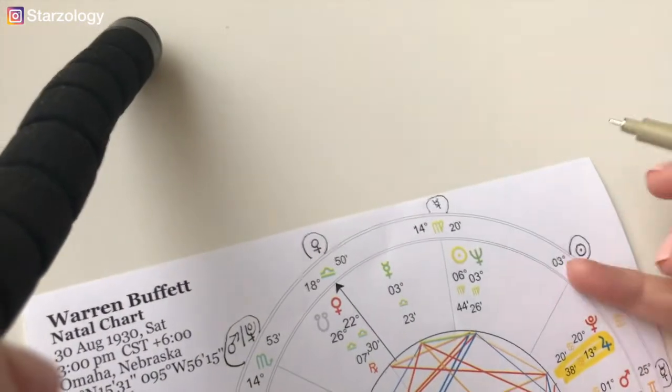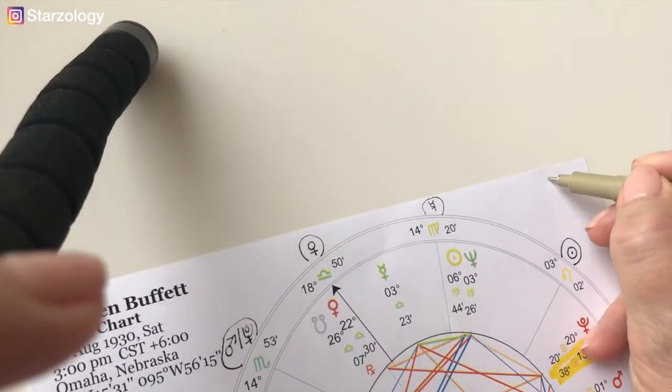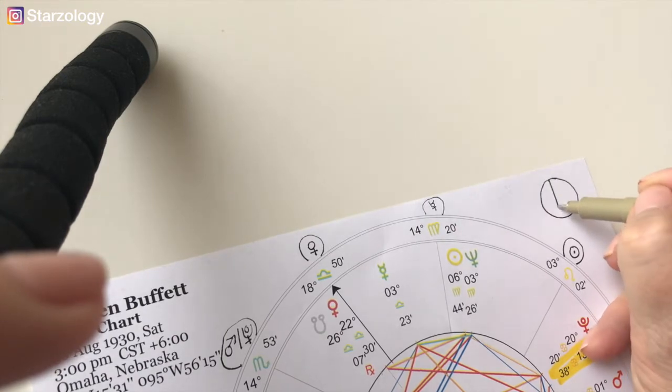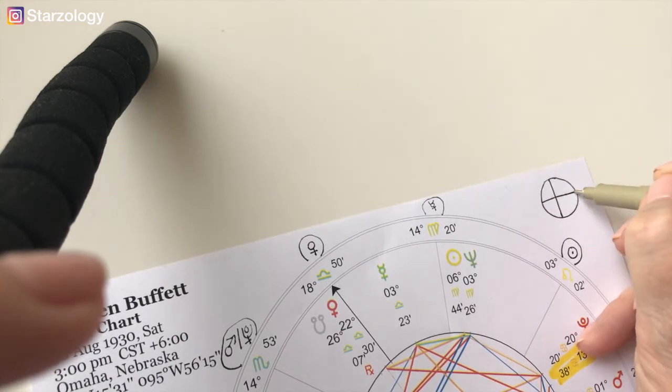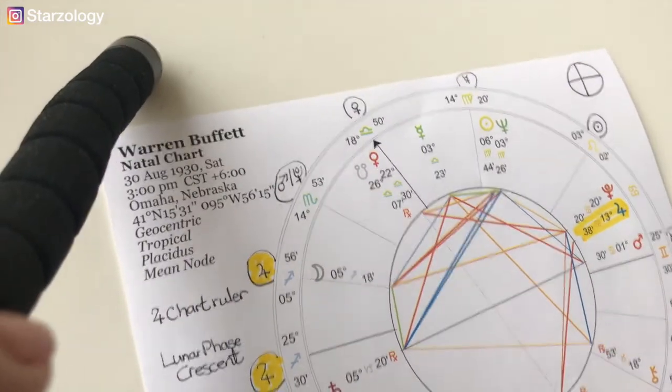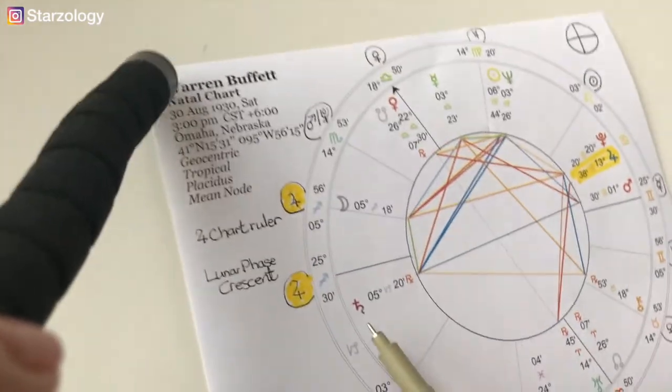The next thing I'll be writing on the front of this chart is to find out about the hemispheres and quadrants, and I do this by taking the top right hand corner and drawing a circle. I then divide it into 4 to symbolize the 4 quadrants, and I will count how many of the visible planets are in each quadrant.